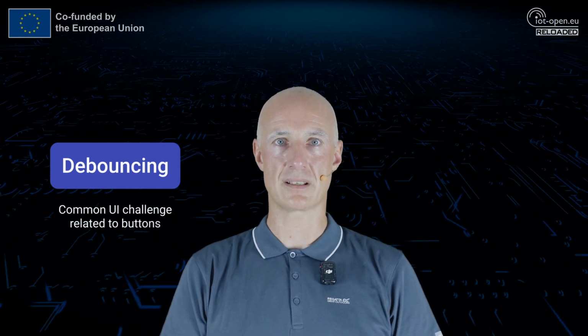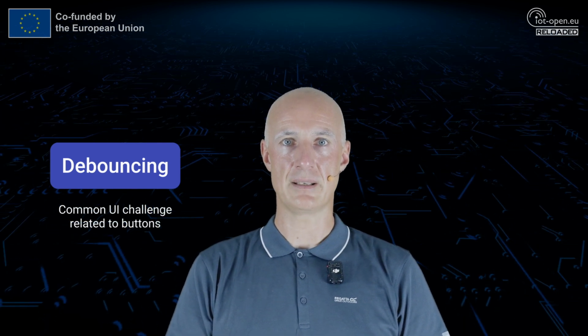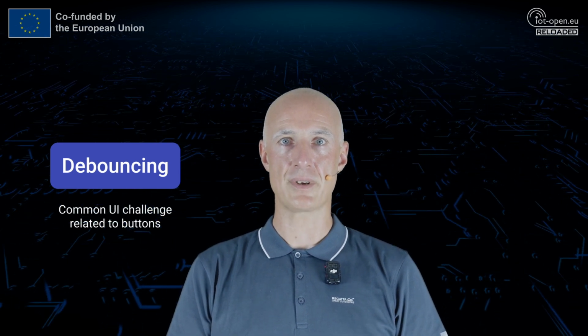Another challenging task is handling hardware switches. The use of buttons is common in the implementation of the user interfaces. Depending on their physical construction, hardware buttons tend to vibrate during a switching, which is called bouncing. This is observable on the MCU side as a series of pulses instead of a single state change. For this reason, debouncing mechanisms are introduced.